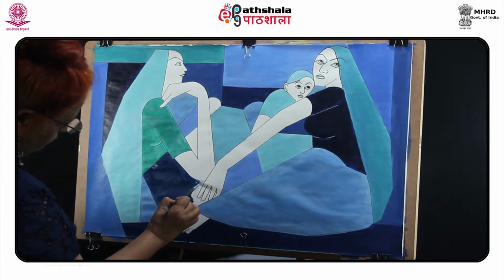Value refers to the relative lightness or darkness of a certain area.